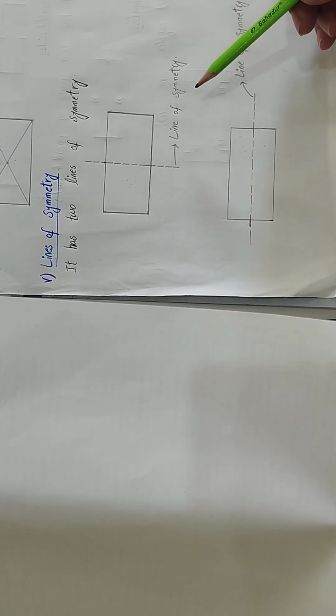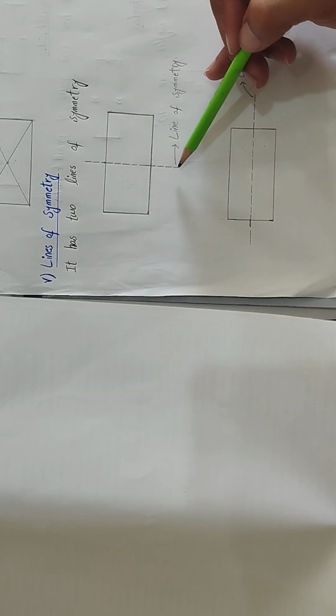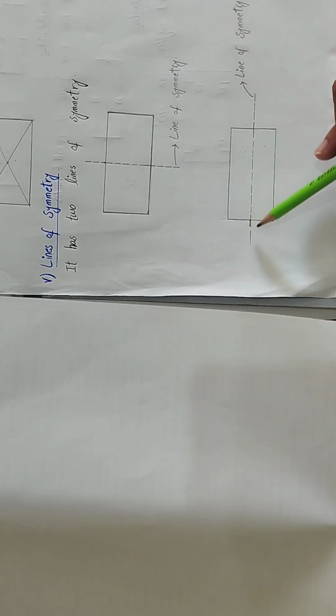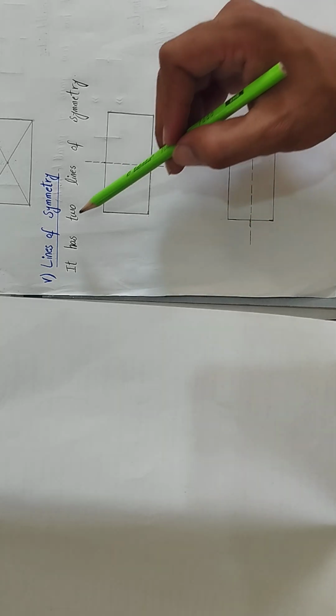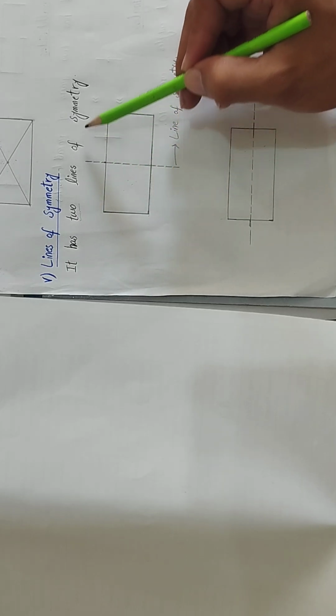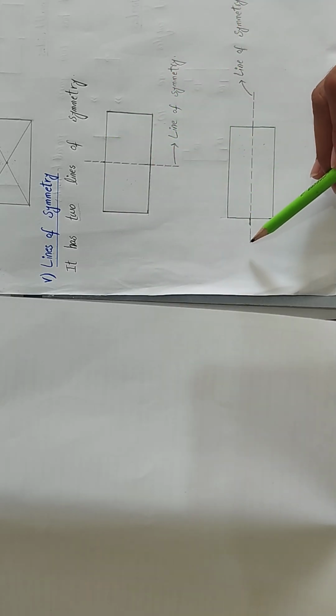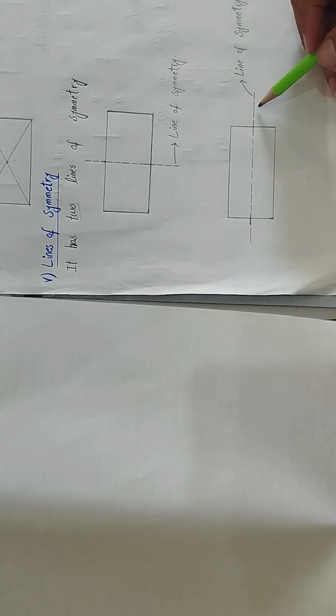So और कोई line हम यहाँ पे draw नहीं कर सकते हैं which divides the rectangle into two equal parts. ये दोनों lines draw हो सकती हैं. One is this vertical line and one is this horizontal line. So how many lines of symmetry a rectangle has? A rectangle has two lines of symmetry, a vertical line of symmetry, and then we can draw a horizontal line of symmetry. These were the 5 properties of rectangle. I hope you understood. Now let's discuss our second shape.